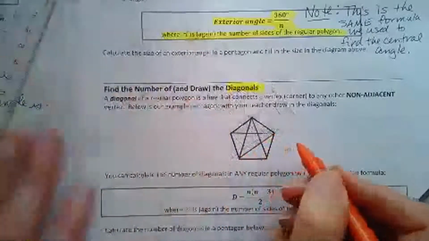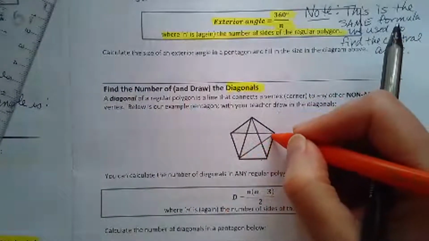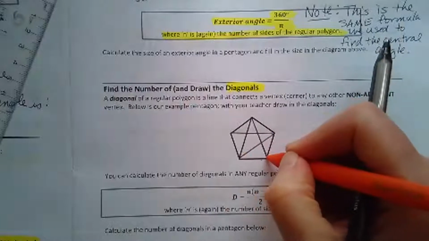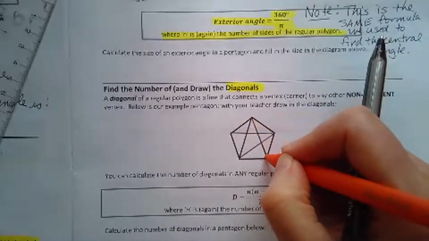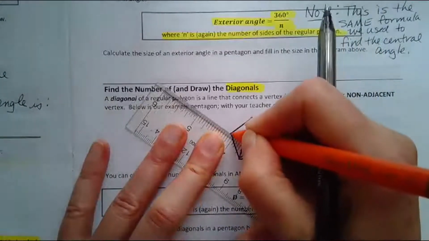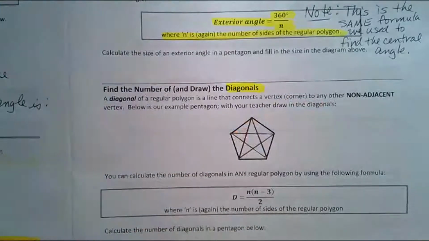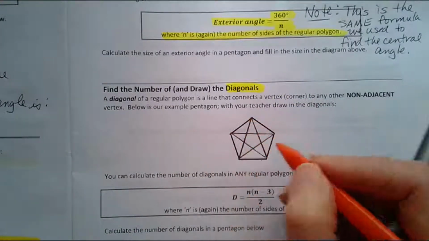Each vertex gets connected to 2, right? Okay, and it's already connected to this point. Okay, let's move to this vertex. This is a side. This is already connected. Let's see. And this vertex is already connected, and this vertex is already connected.